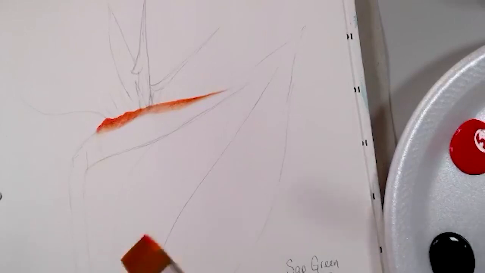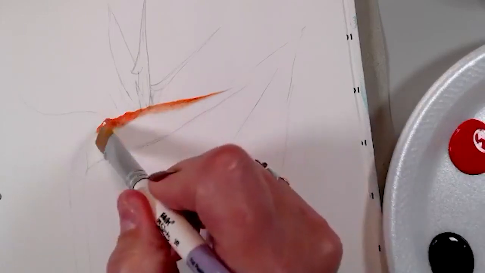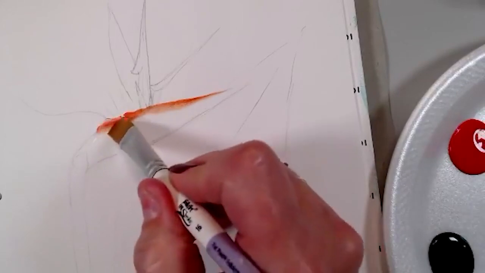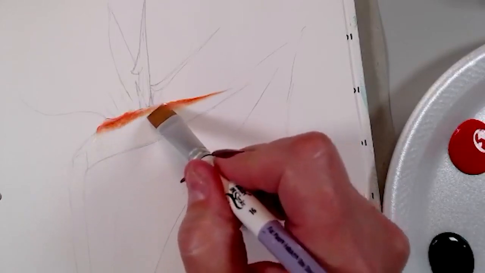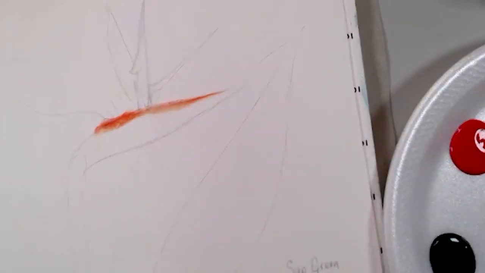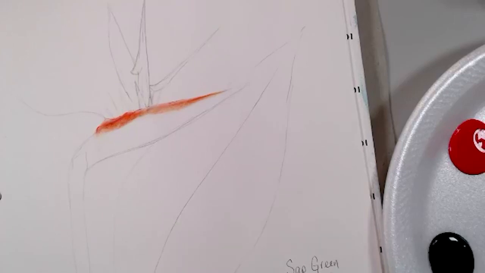Okay, so that's going to represent the back side of this little pod that's opened up, and if I wasn't on white it would show a little better, but I am going to side stroke just a little bit of white and add very quickly a little white highlight on top of that.